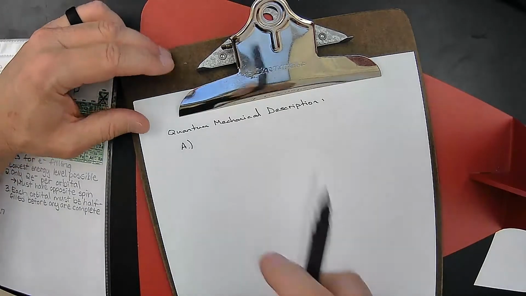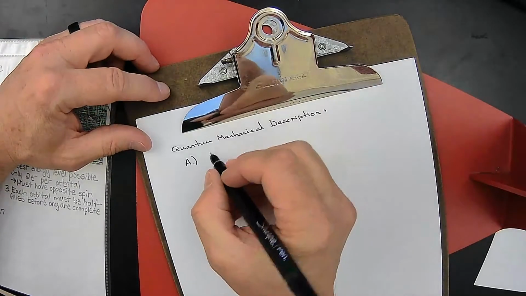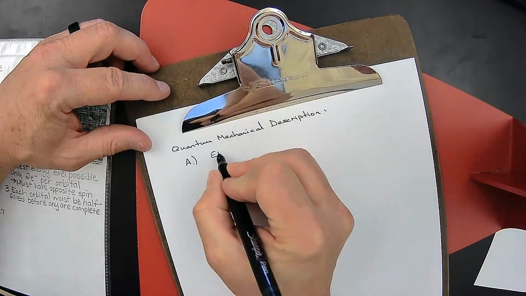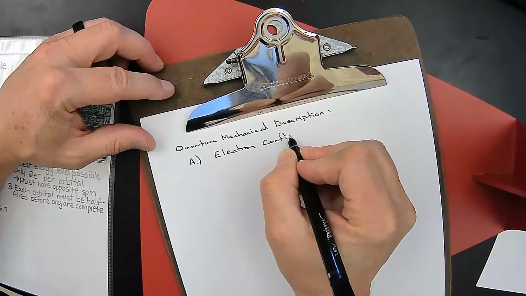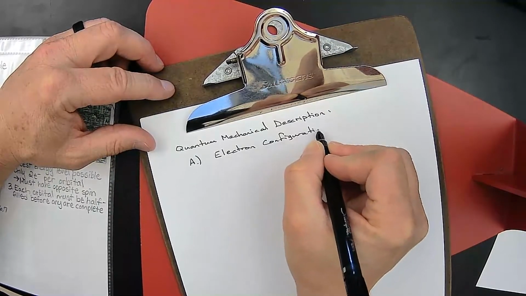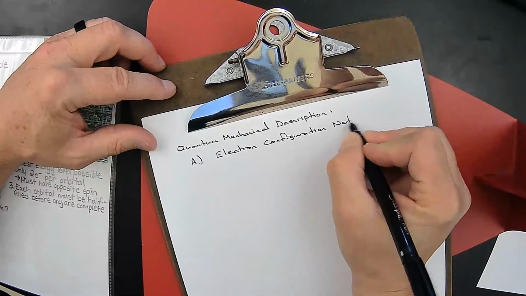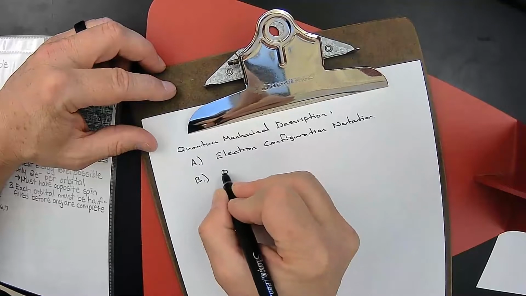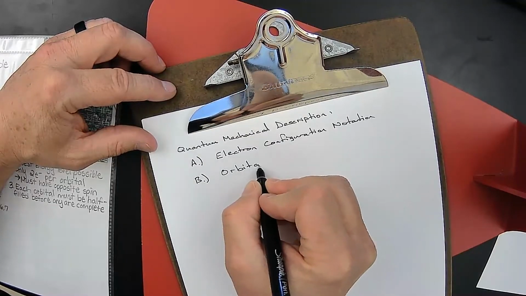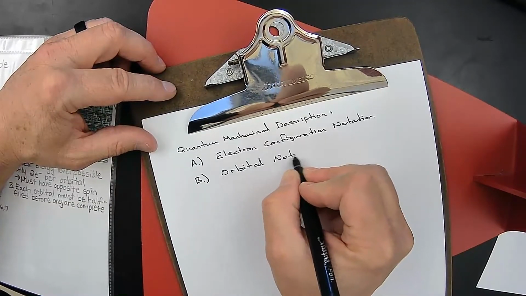For the quantum mechanical description, we're first going to write down what is called the electron configuration notation. Then we're going to write down what is called the orbital notation.